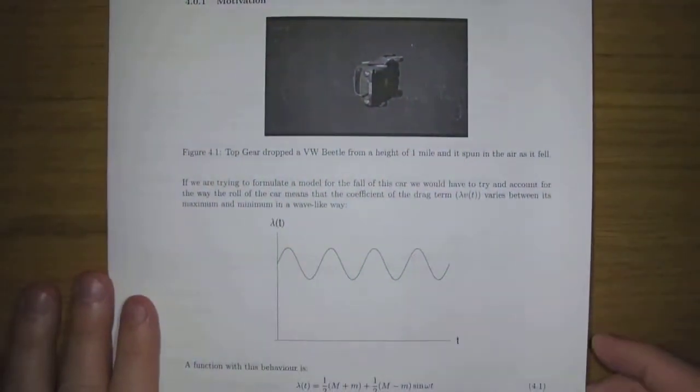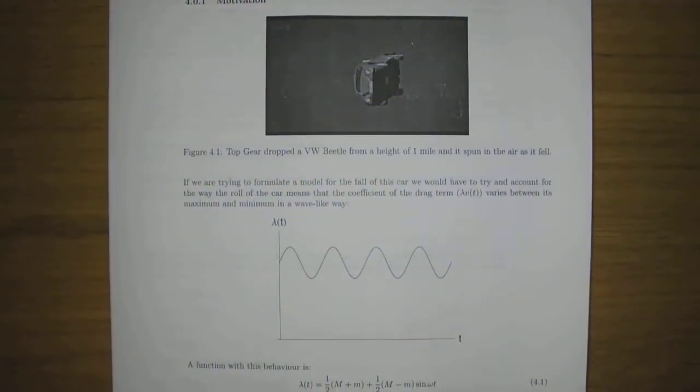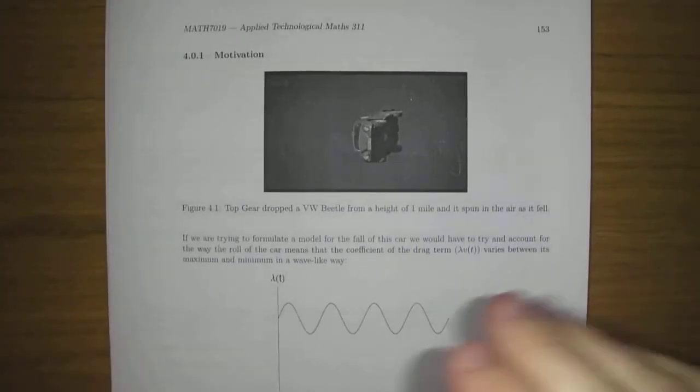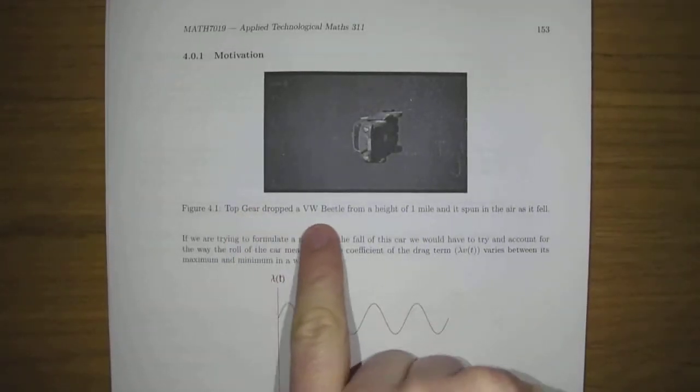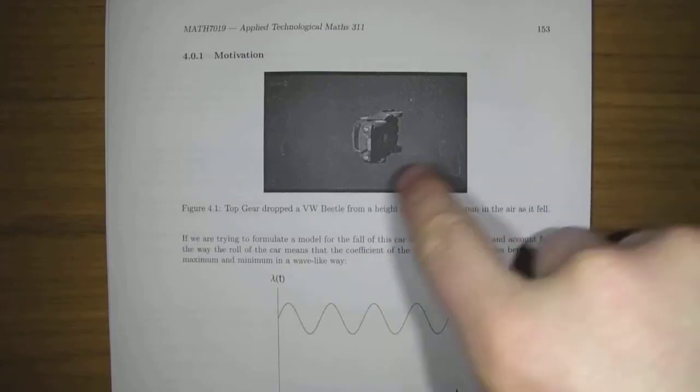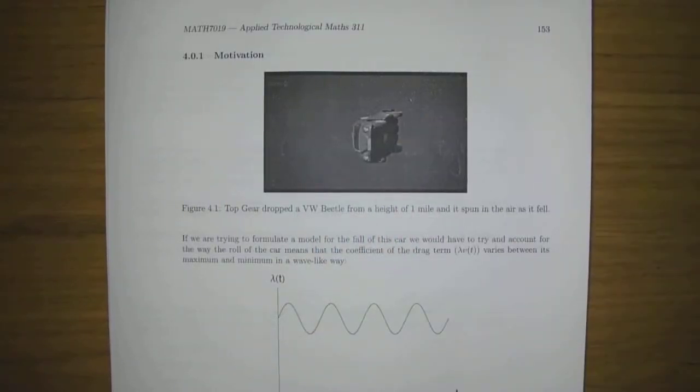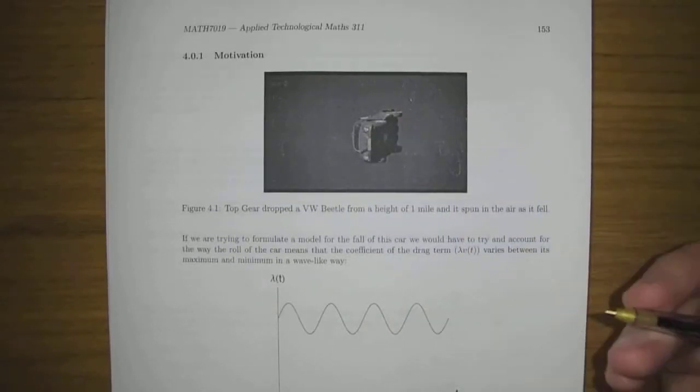Okay. So a little bit of motivation here, which we probably have kind of covered already, but we'll go through this very quickly. Top Gear dropped a Beetle from a height of a mile, and it rotated in the air as it fell. Now, if you want to examine the motion of that, you need to know the forces.